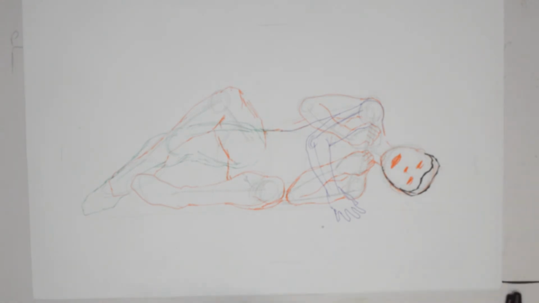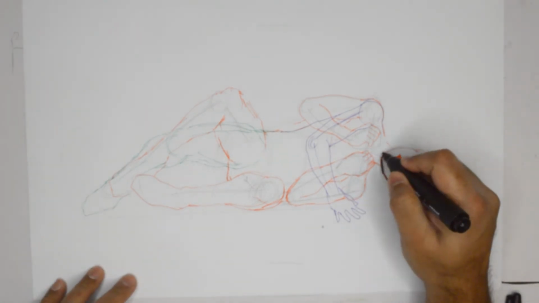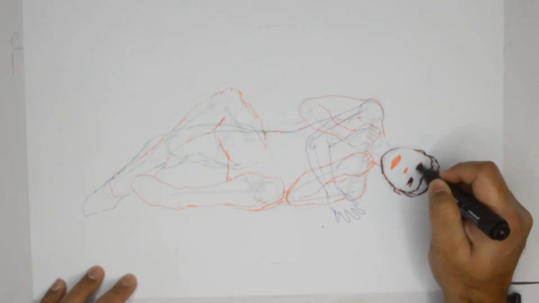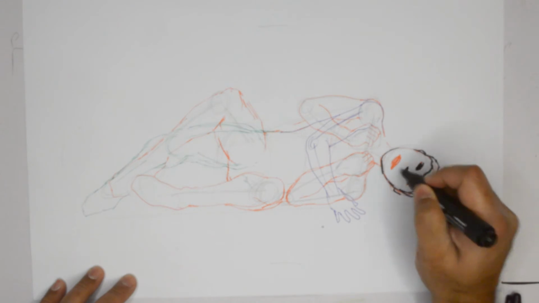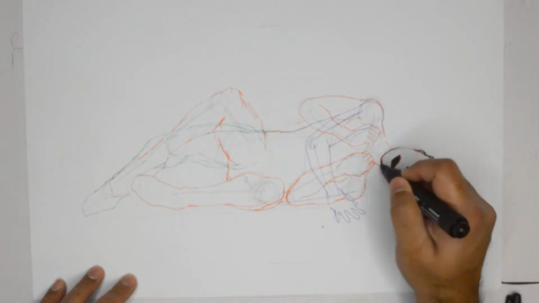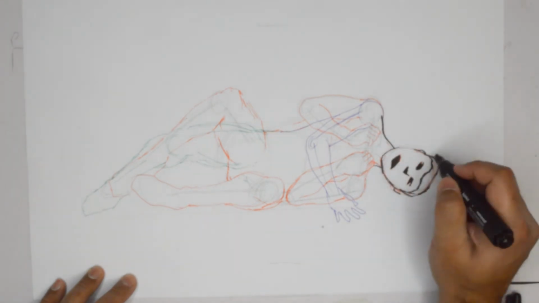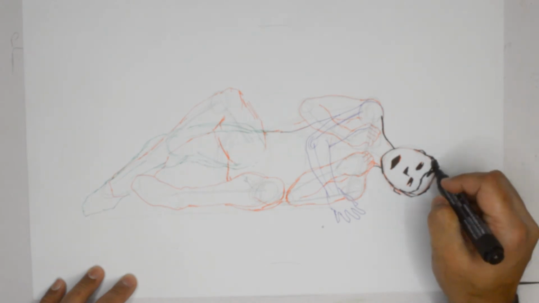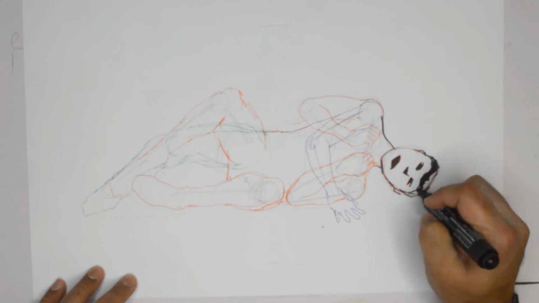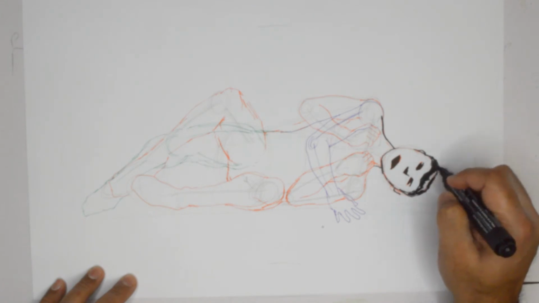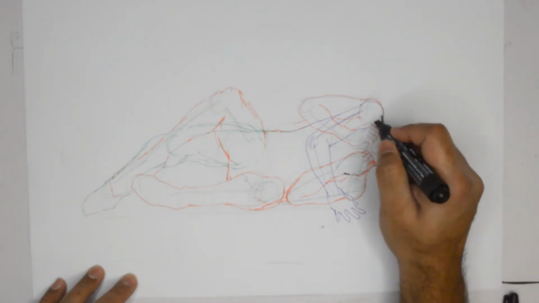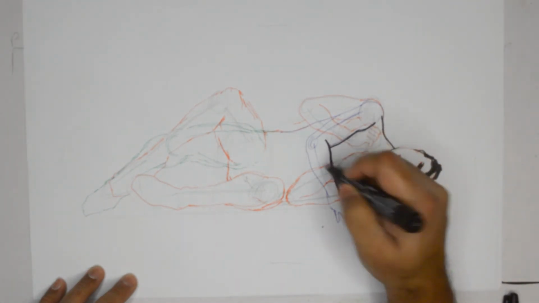Let's grab a different marker first of all. So just going through, with some quick inks here. And I choose to go with this hand.